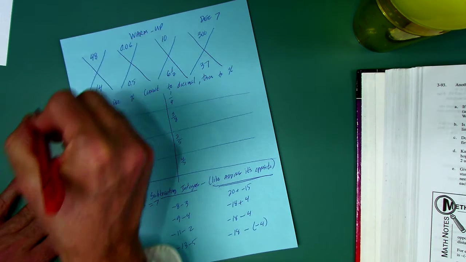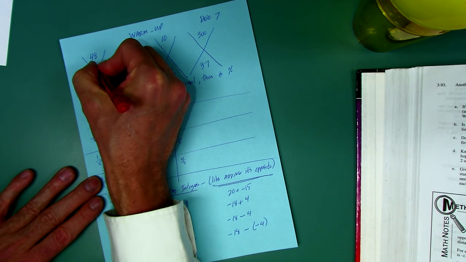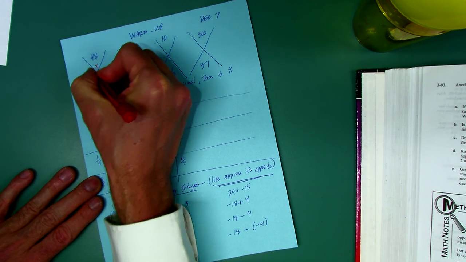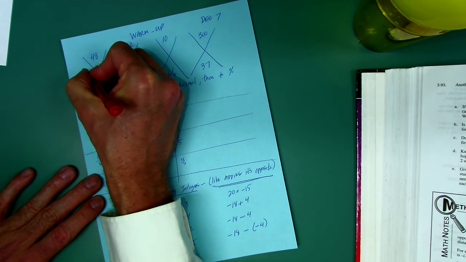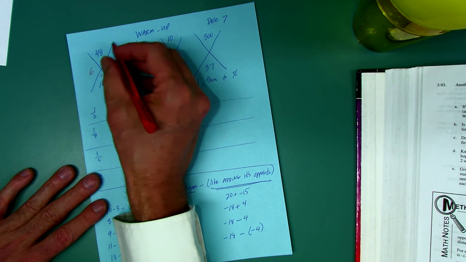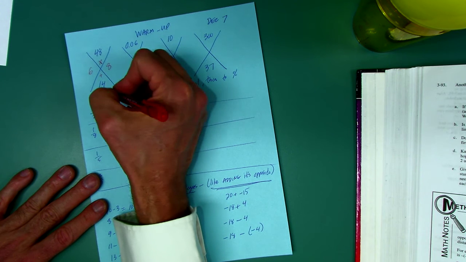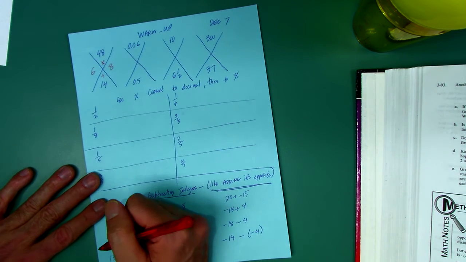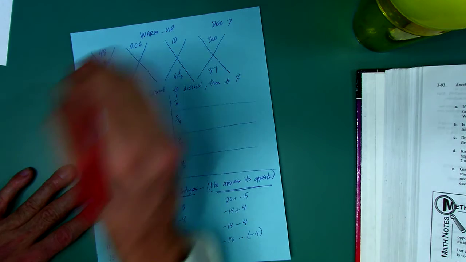First off, the diamond with 48 as the product and 14 as the sum. The two numbers that fit there are 6 and 8, or 8 and 6, right? Because 6 times 8 is 48, or 8 times 6 is 48. 6 plus 8 is 14, and 8 plus 6 is 14. Okay? All right.